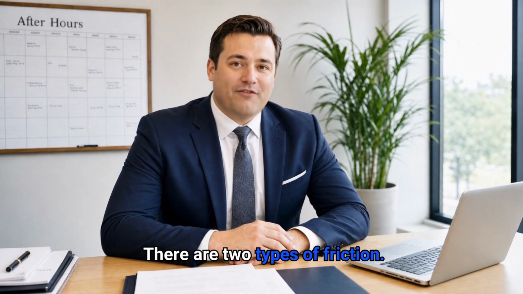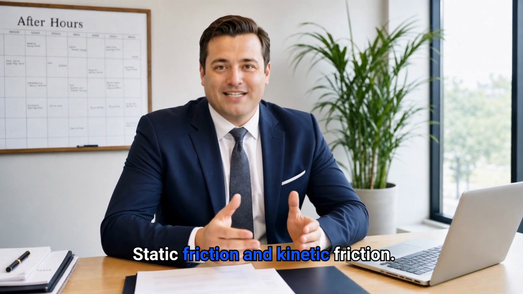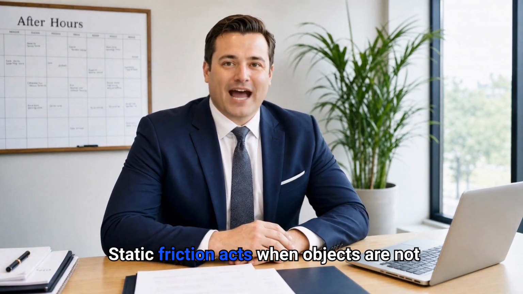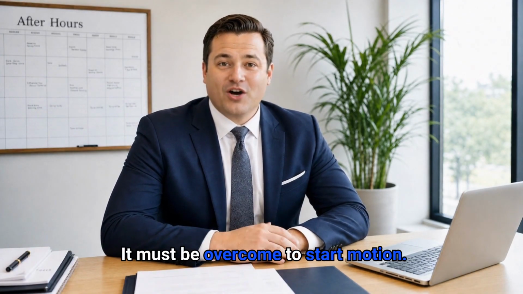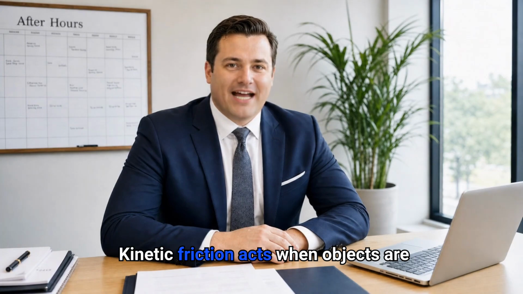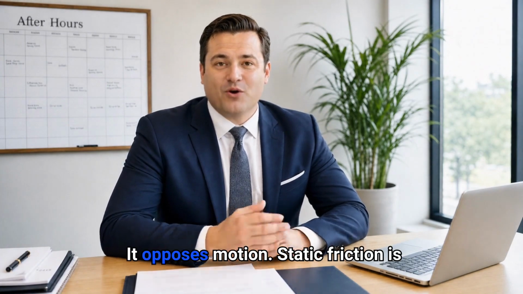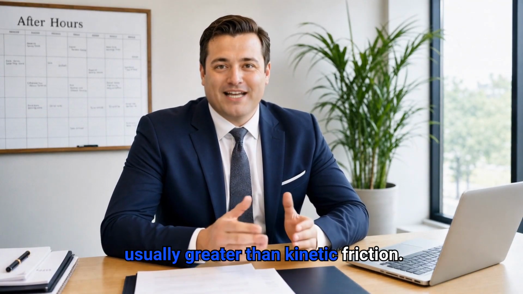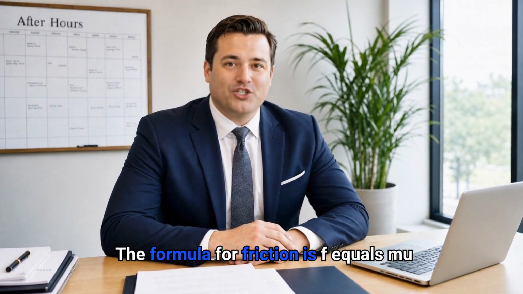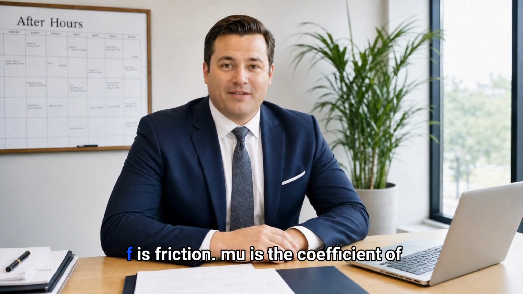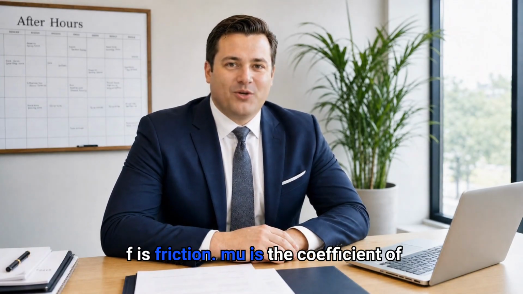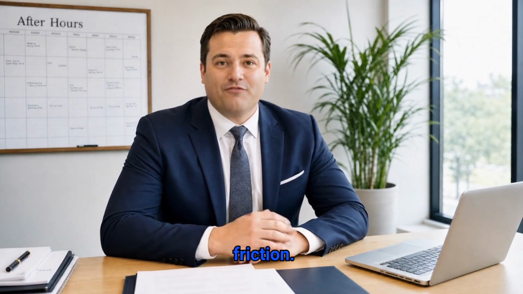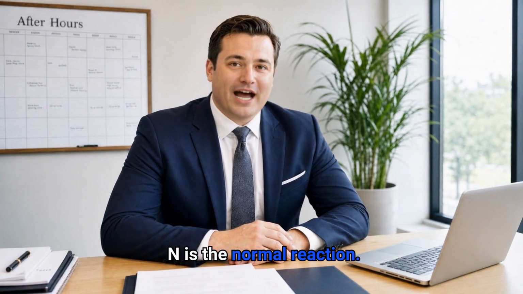There are two types of friction: static friction and kinetic friction. Static friction acts when objects are not moving. It must be overcome to start motion. Kinetic friction acts when objects are moving. It opposes motion. Static friction is usually greater than kinetic friction. The formula for friction is F equals mu times N. F is friction. Mu is the coefficient of friction. N is the normal reaction.